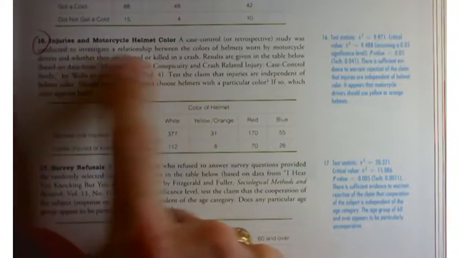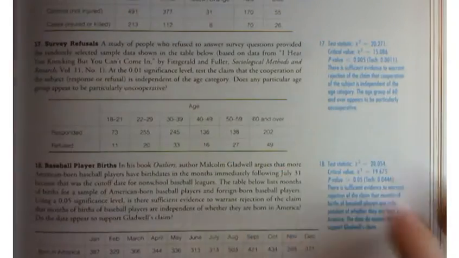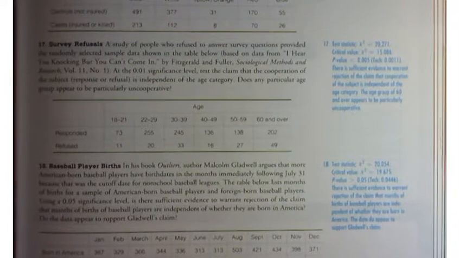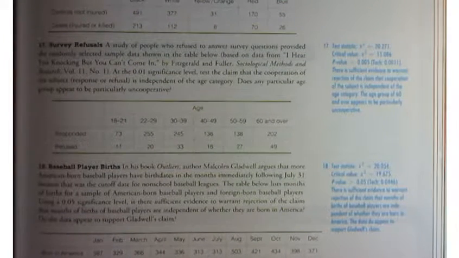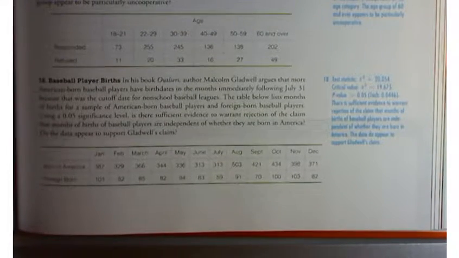16 is working with injuries and motorcycle helmet color, or baseball player births. So, yeah, 16 looks a little bit easier in terms of at least typing in the data.